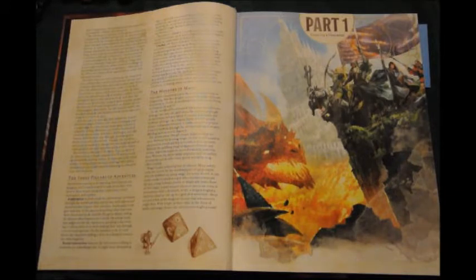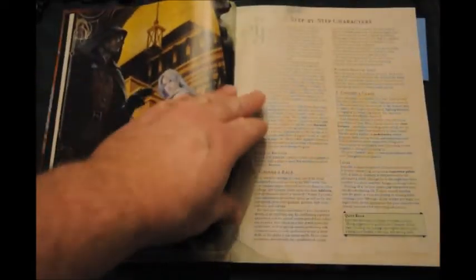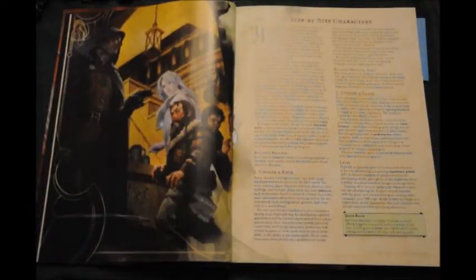This segment covers the character creation overview, not detail, but an overview of creating a character in the 5th edition of Dungeons & Dragons, and contrasts and compares in some aspects. So this is an overview of character creation in a few simple steps, basically 5 main steps.